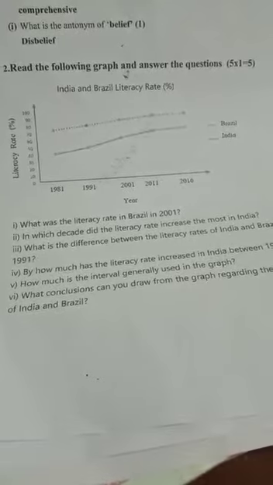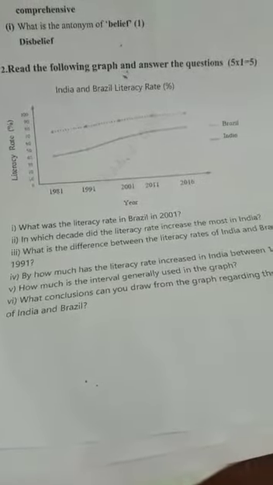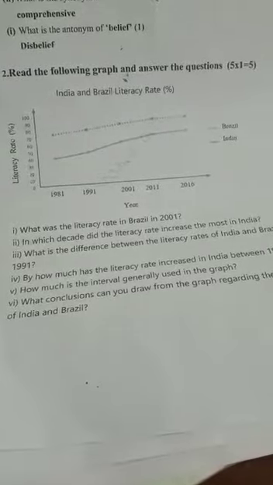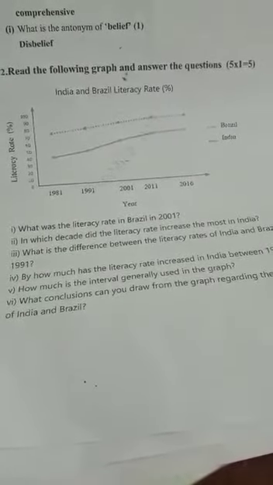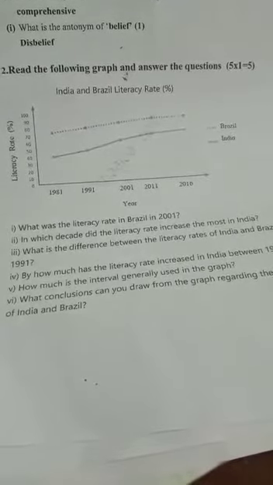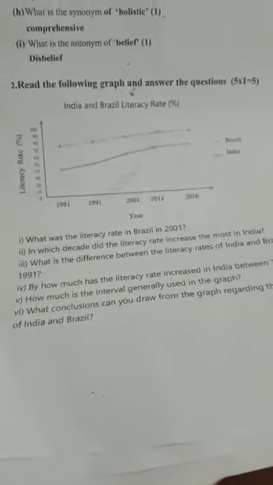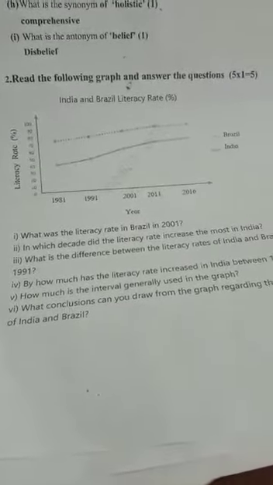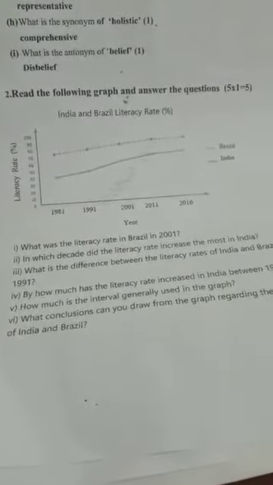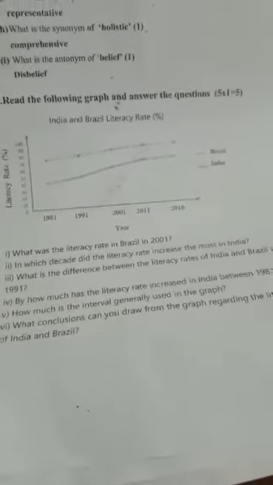Read the following graph and answer the question. This question has 5 marks. We have to give a graph on literacy, I mean the literacy rate. India and Brazil literacy rate. This is the question format, and we have to ask some questions from the graph. You have to refer to the graph and answer the following questions.